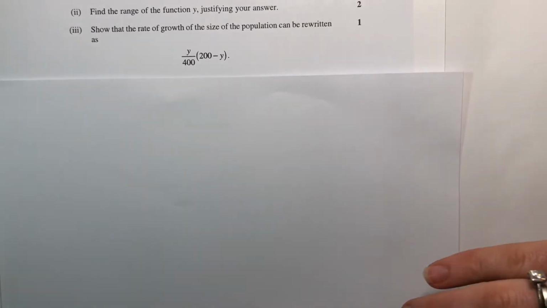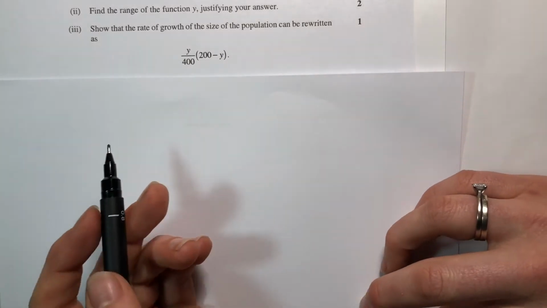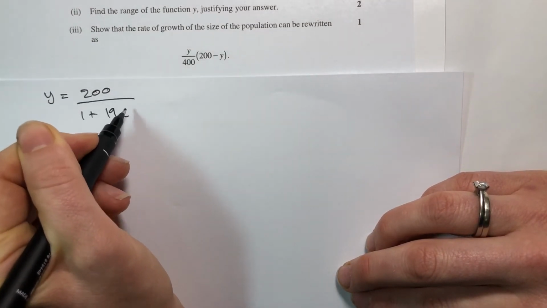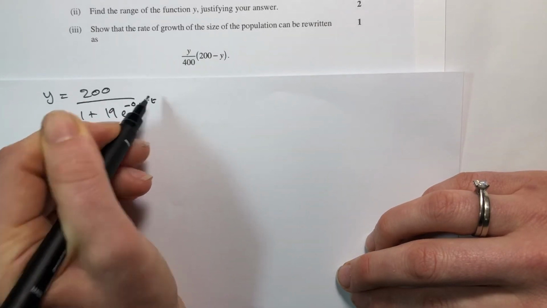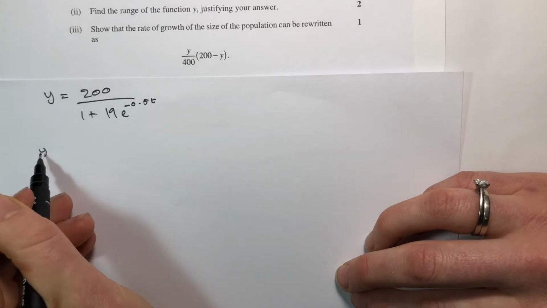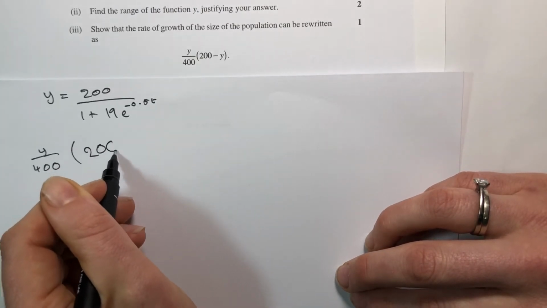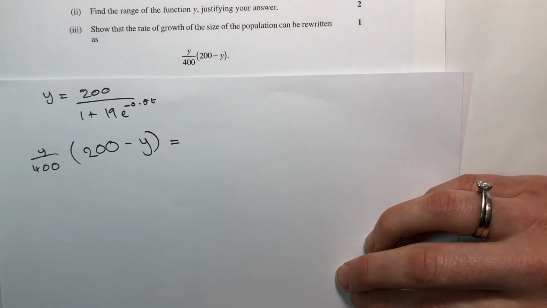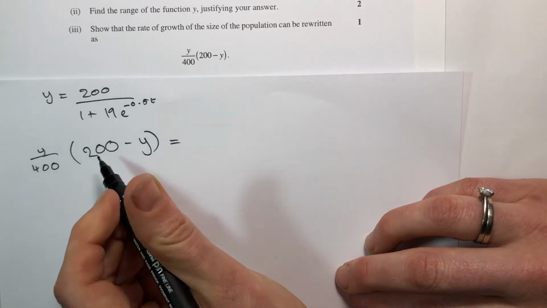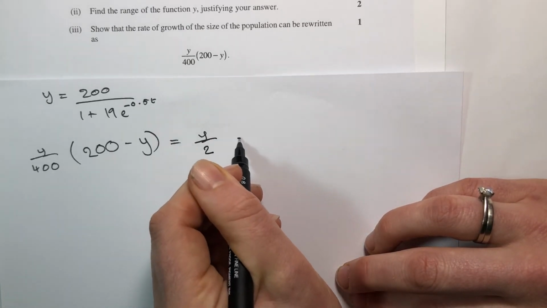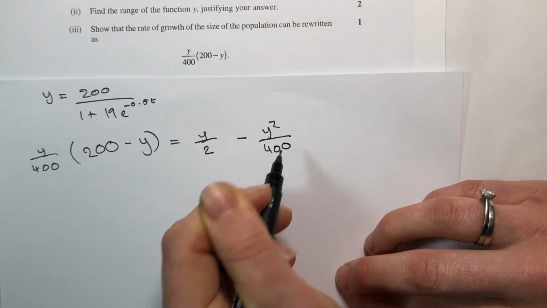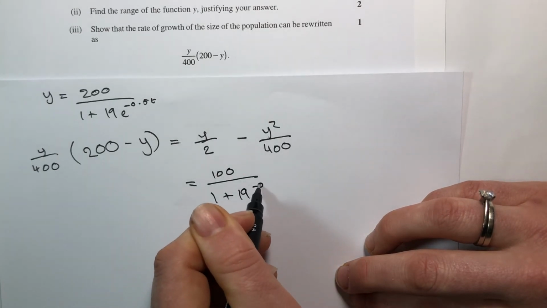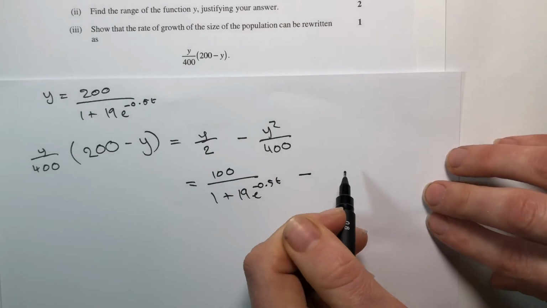Show that the rate of growth of the size of population can be given as such is just an algebra game. It's ugly algebra, but it's still just algebra. So start with the initial y value. What I want to do is go y on 400 times 200 minus y, and say that equals 200 on 400, so y on 2 minus y squared on 400. Now y on 2 would be 100 on 1 plus 19 e to the negative 0.5t, minus y squared on 400.